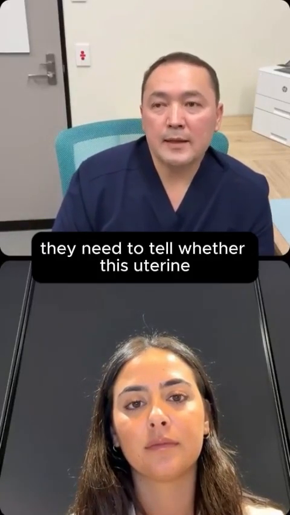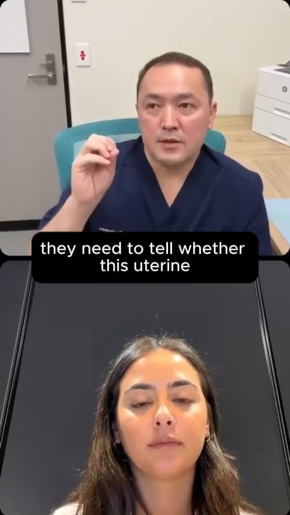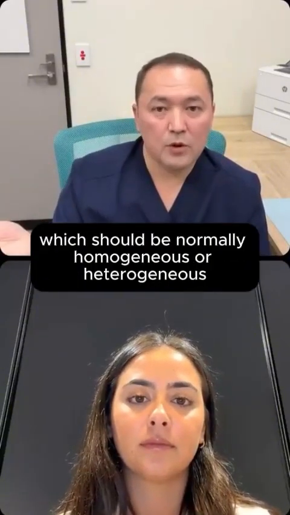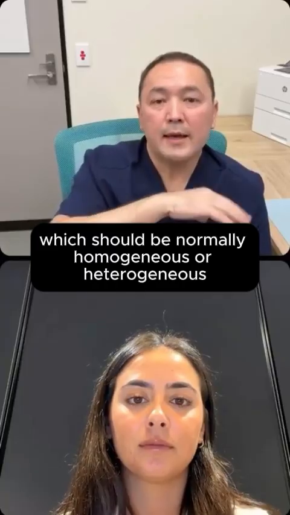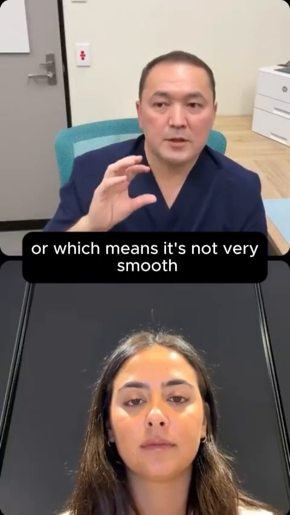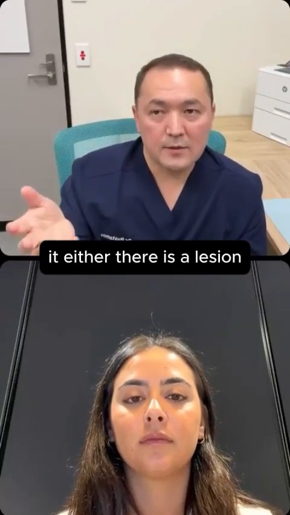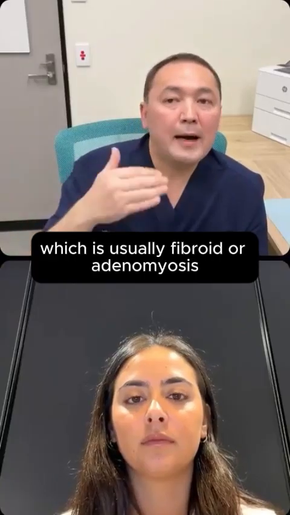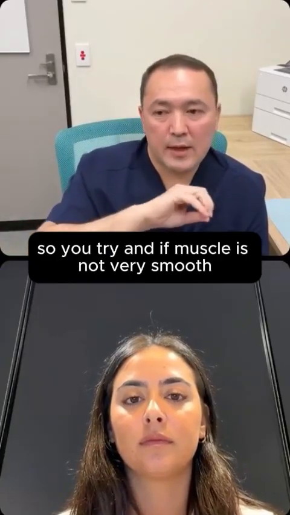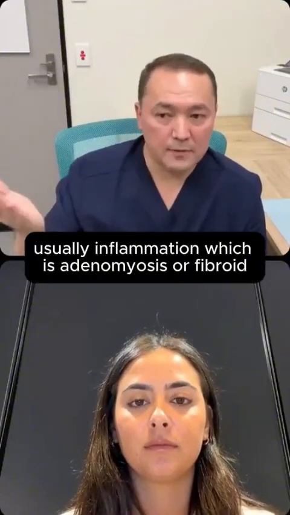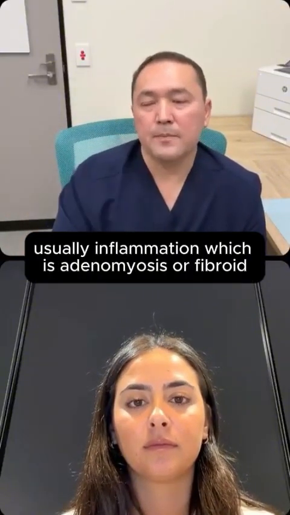They also need to tell whether this uterine muscle layer is smooth, which we call homogeneous, which it normally should be, or heterogeneous, which means it's not very smooth. That generally indicates either there is a lesion, which is usually fibroid, or adenomyosis. So if the muscle is not very smooth, that means there's some pathology there, usually inflammation, which is adenomyosis, or fibroid.